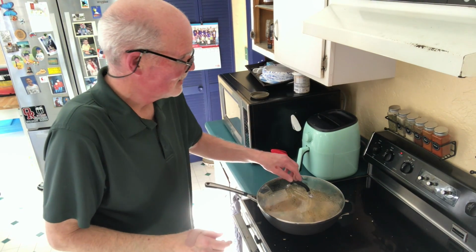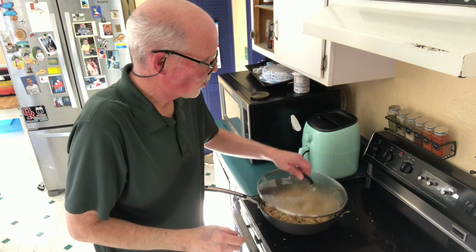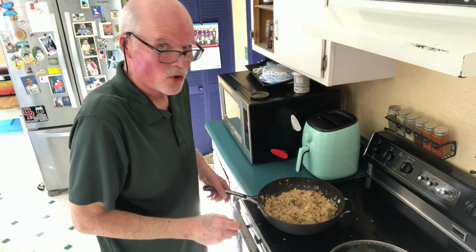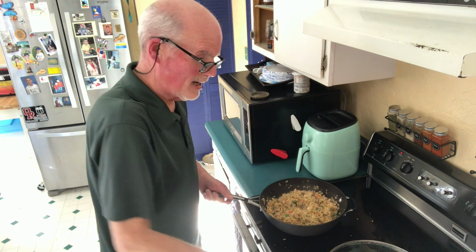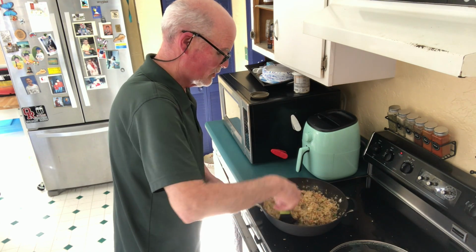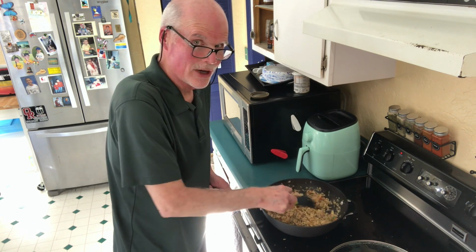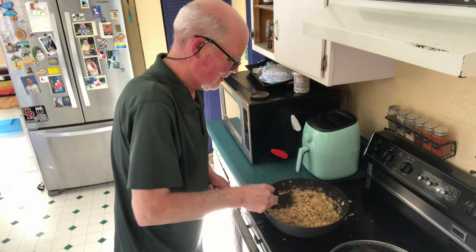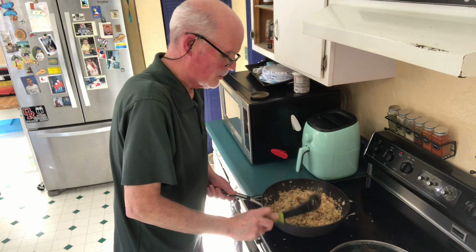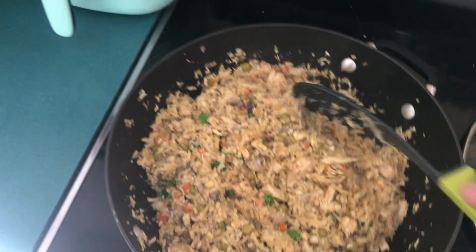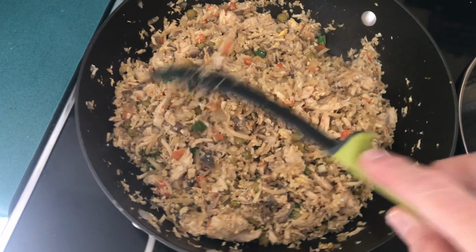All right, my chicken fried rice has been cooking on the stove for about 15-20 minutes, just on a low heat, and it absolutely looks incredible. Smells great, looks great. I'm hoping it tastes great too. Let me get you a good look at this. And that's what it looks like in the skillet.